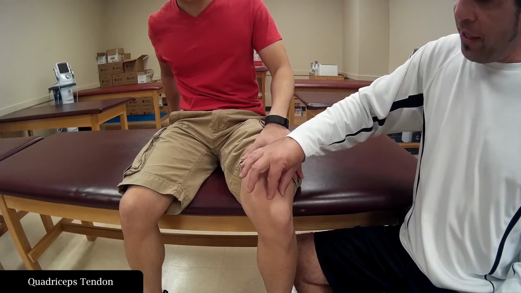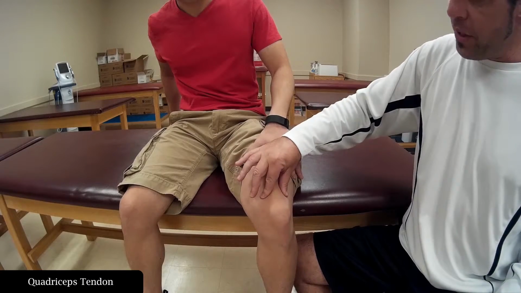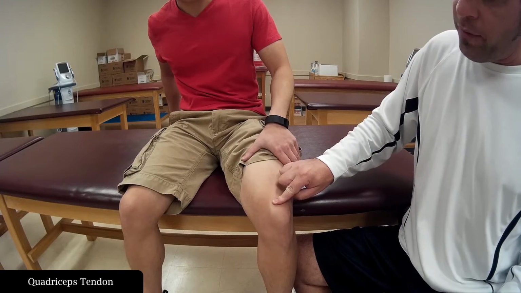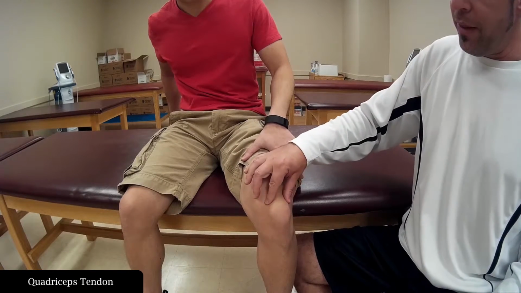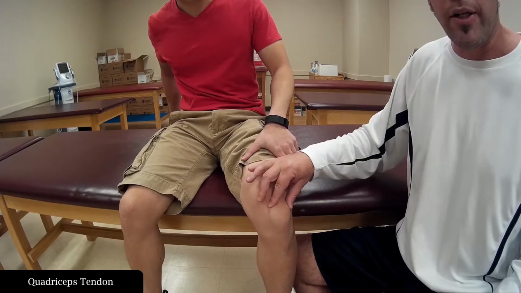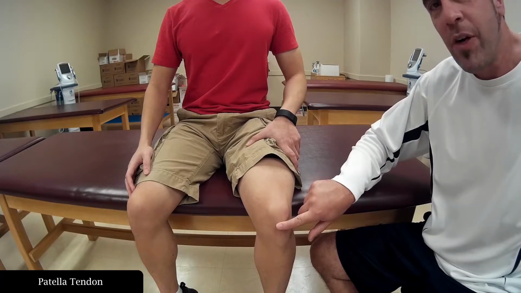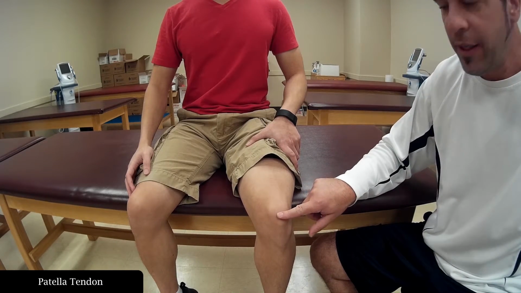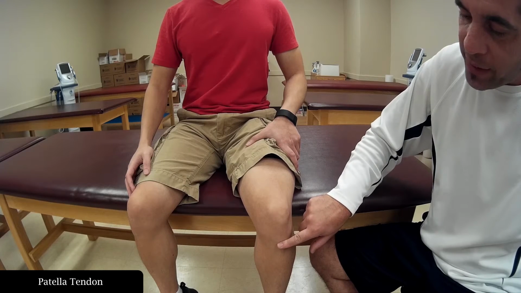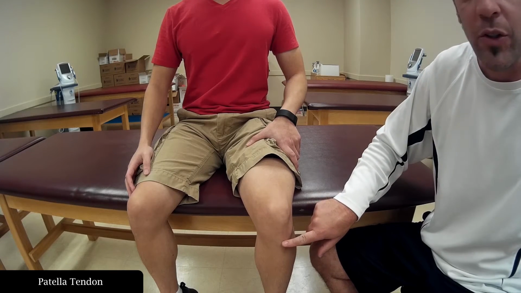The quadriceps tendon runs from the end of the quadriceps muscle to the superior pole of the patella. The quadriceps tendon encompasses the patella. The patella tendon is from the inferior pole of the patella and inserts on the bony prominence of the tibia, known as the tibial tuberosity.